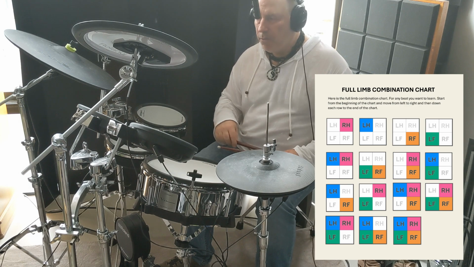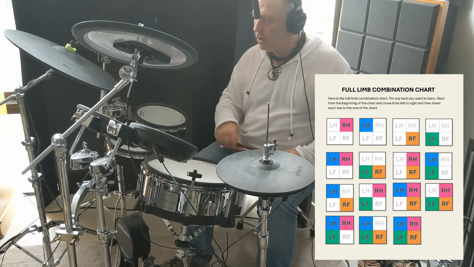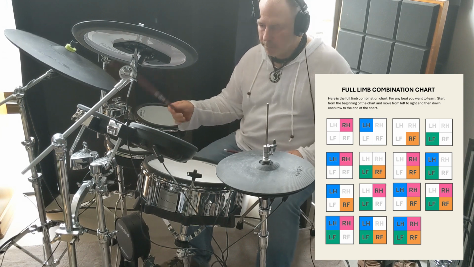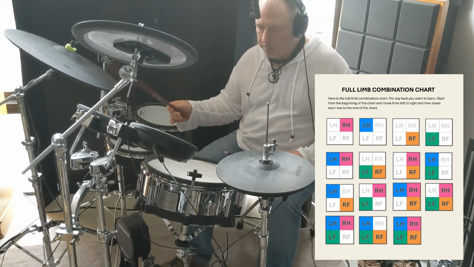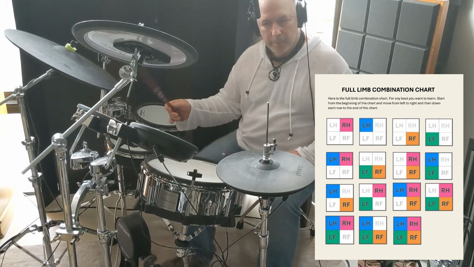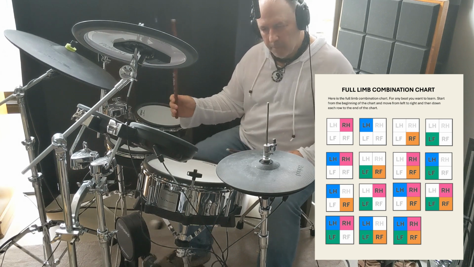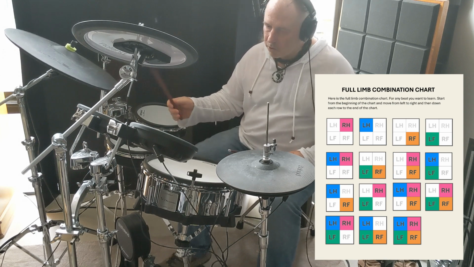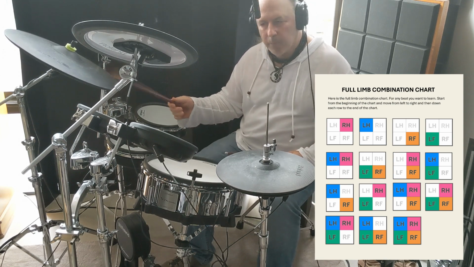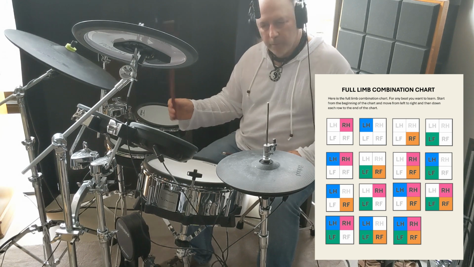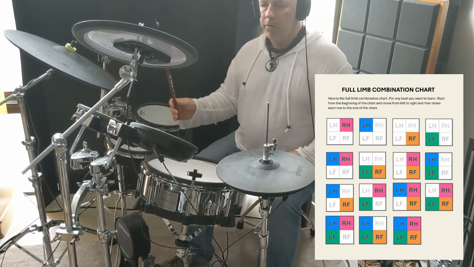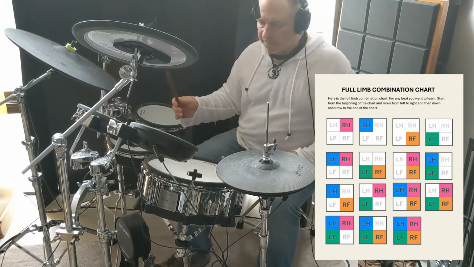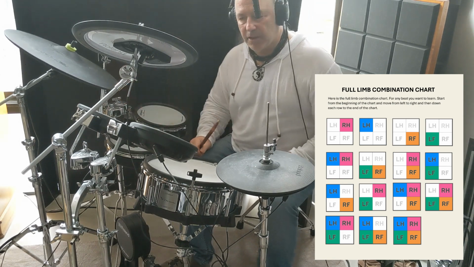So here we go. 2, 3, 4. Again, a little groove there. Should be musical, right? Right? It's a musical thing by itself.